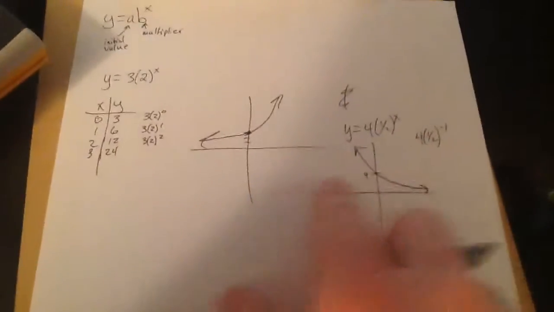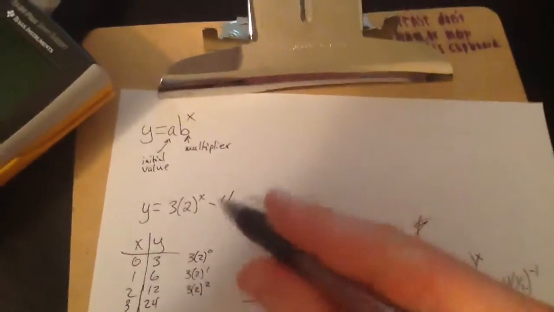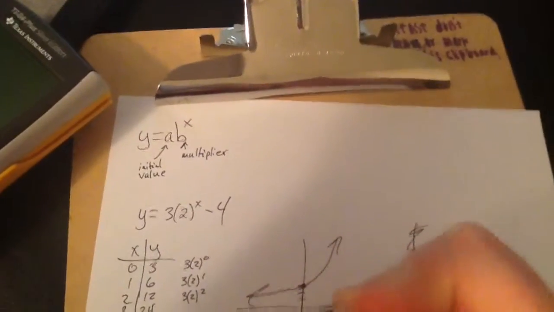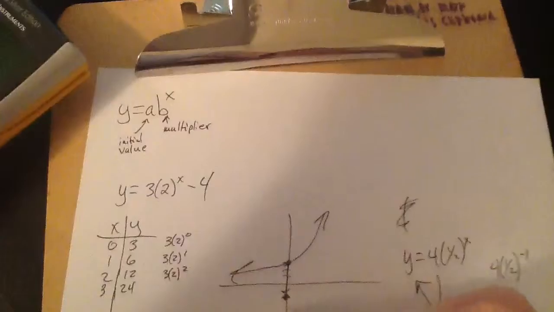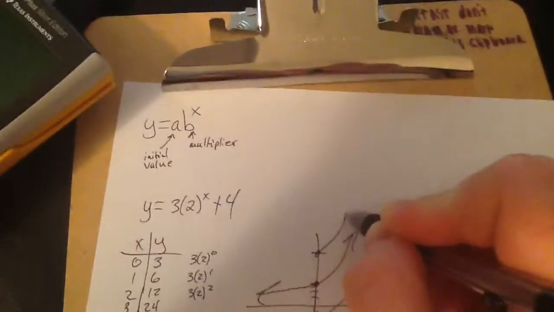And we can also shift these things. If we have this same one and we add or subtract 4 off the end, it's just like with any other function. If you subtract 4 at the end, it's going to shift it down 4. So now your new y-intercept will be 1, and it'll be the exact same thing, just shifted down 4. Or we could add 4 and move it up 4.